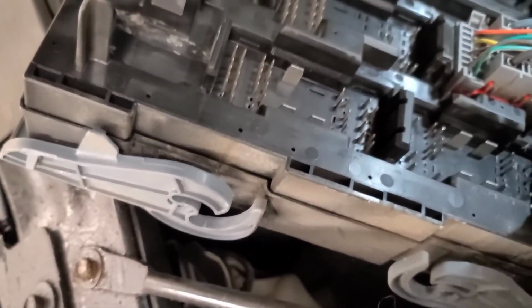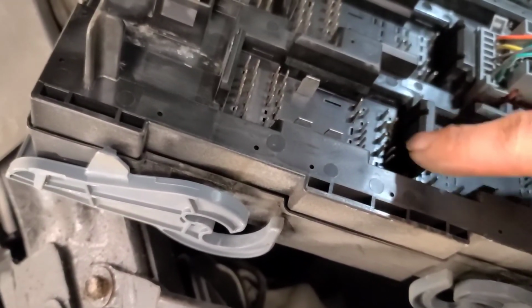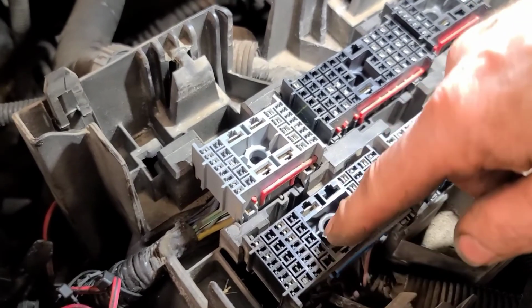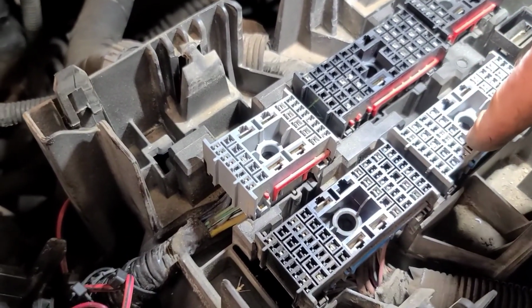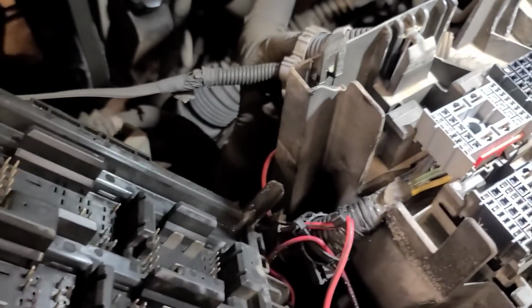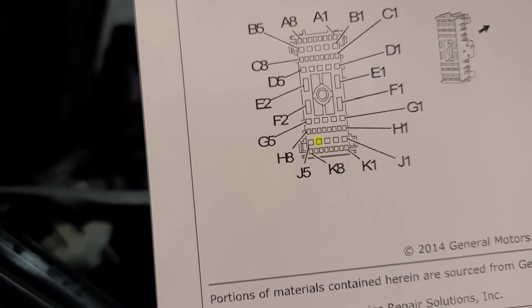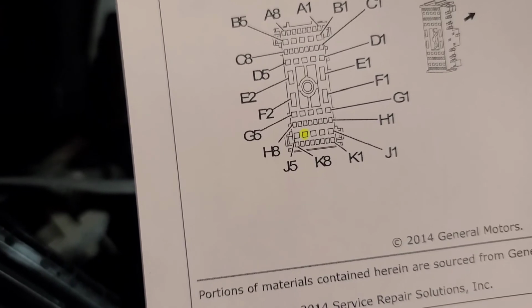So let's have a look here. We got to look at the bottom view of that. I think this is X4 and this is X5, but I'm going to get a picture of that bottom view. So this is X4 and this is X5, and looking at the layout of this connector and the connector view, it's hard to tell which end is which because it's symmetrical.